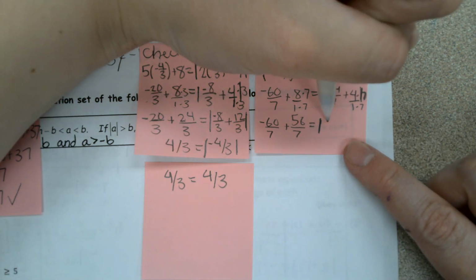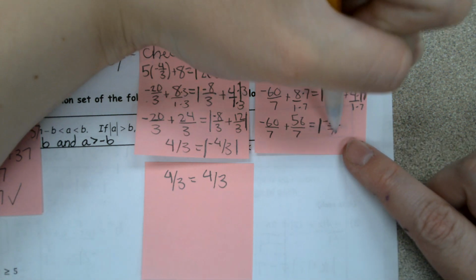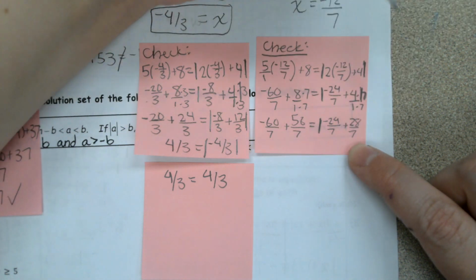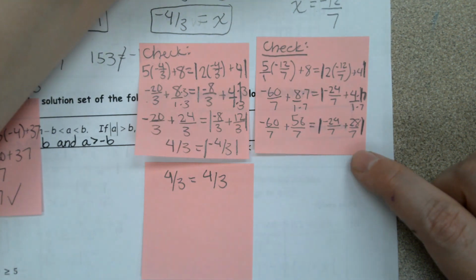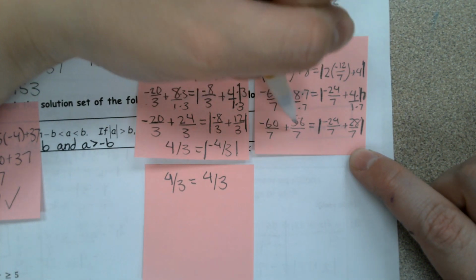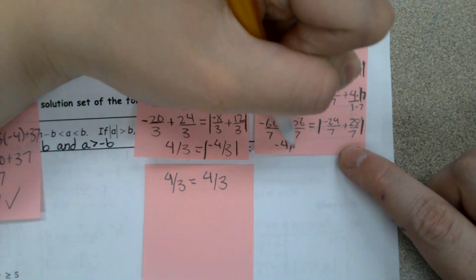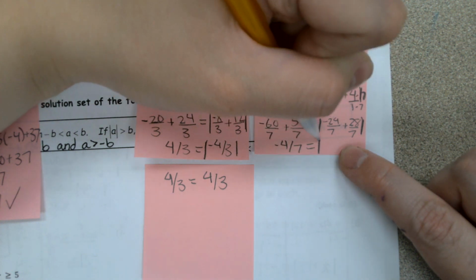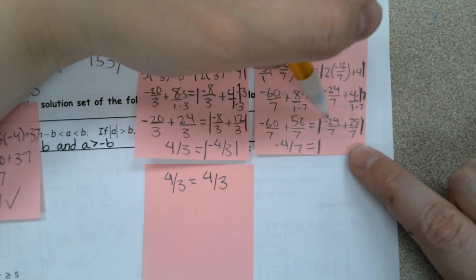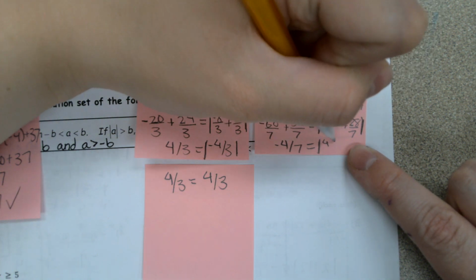So now I have -24/7 plus 7 times 4 is 28/7. And then -60 plus 56, that's a -4/7 equals absolute value. -24 plus 28, that's a +4/7.